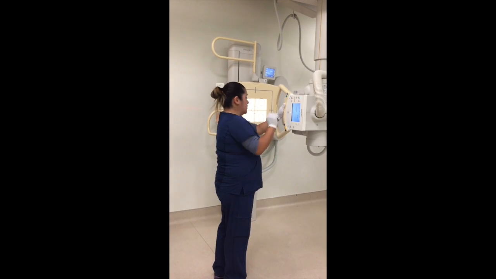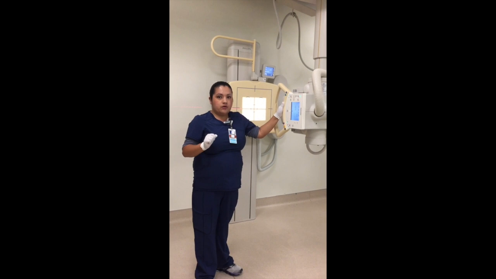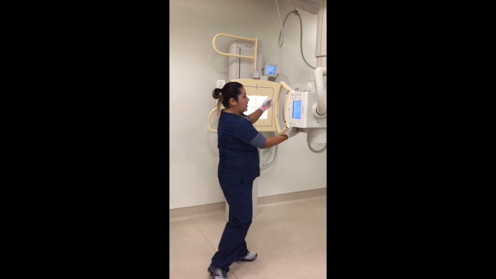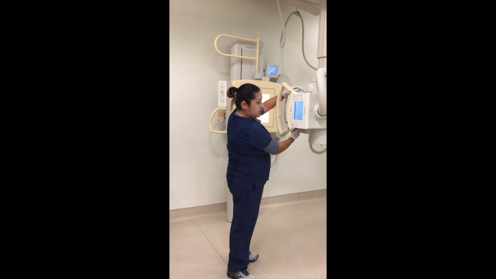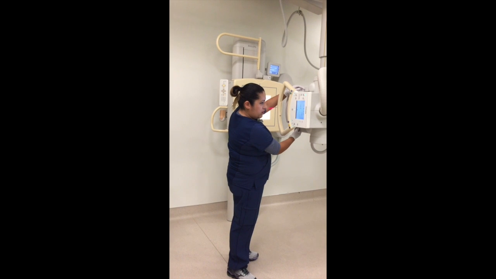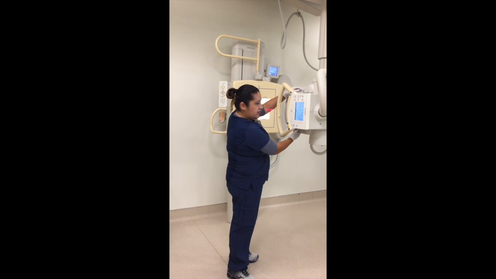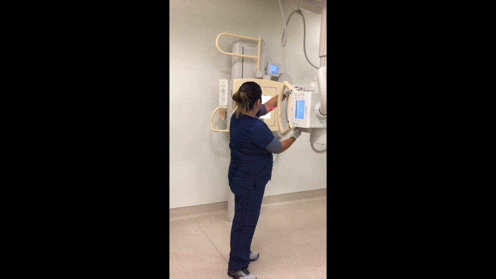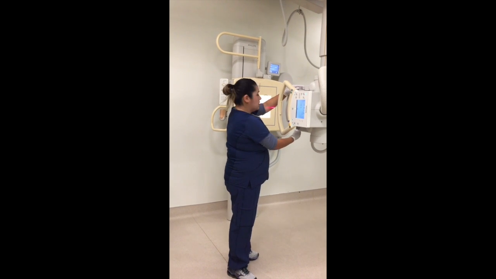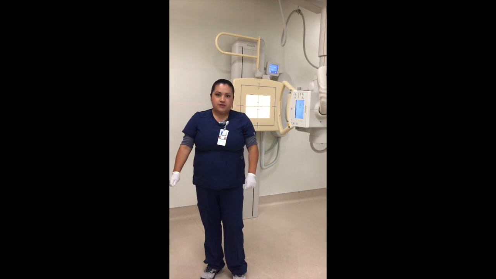And then the first image I'm going to start with is my lateral. So I'm going to go ahead and collimate to 10 by 12 crosswise. And now I'm going to go get my patient.